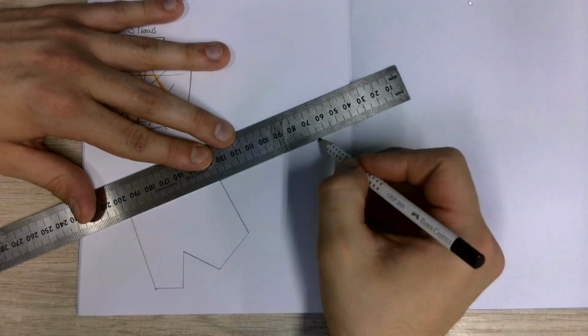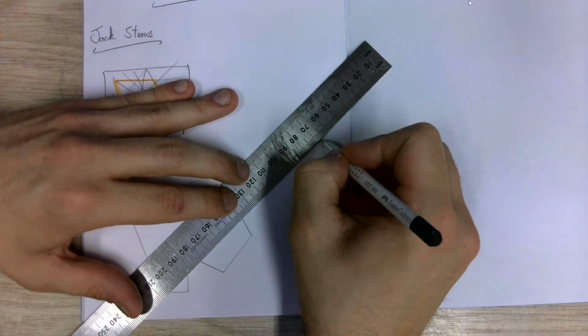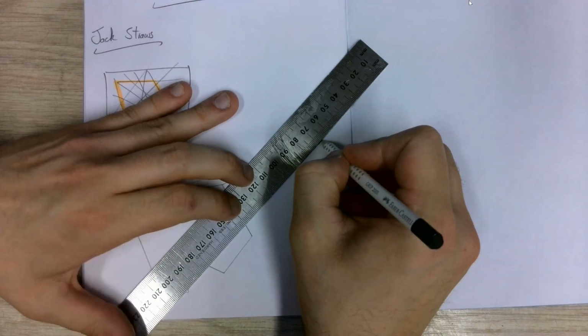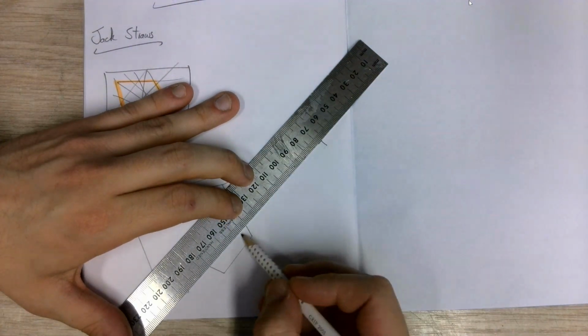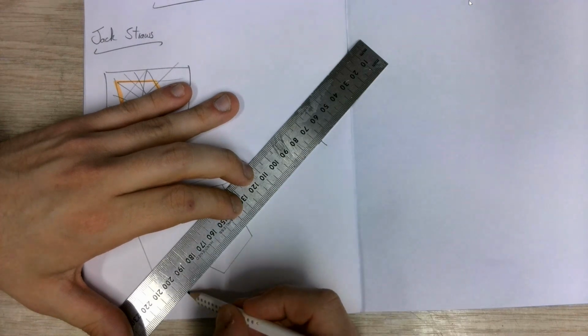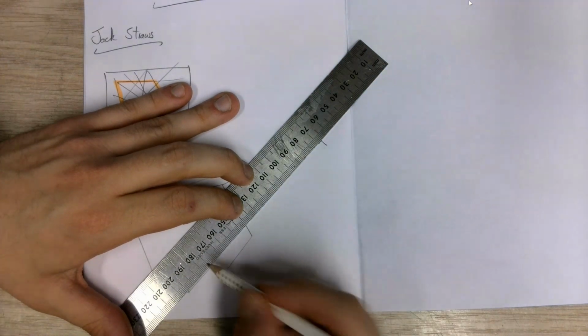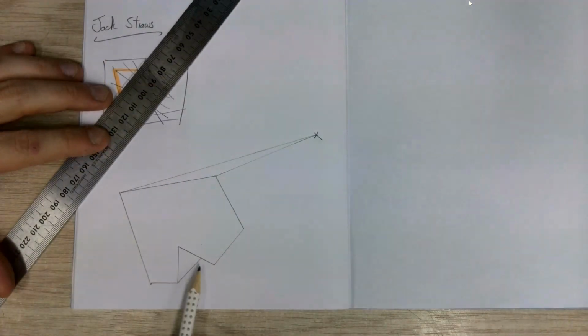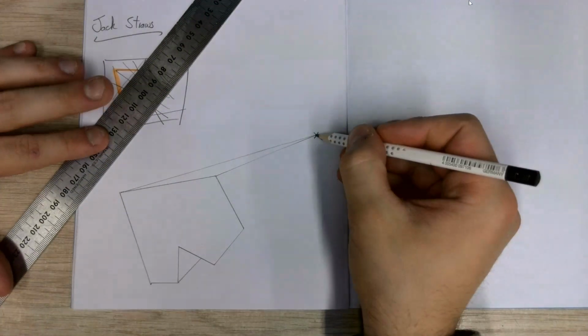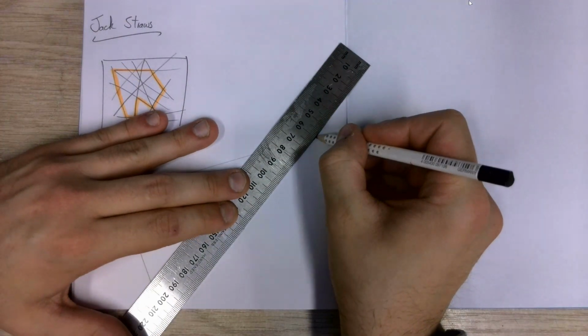So this next one, if I draw it all the way to the vanishing point, it's going to go through my shape. So all I'm going to do is draw it until I meet the next line. There, so I'm not going to draw all the way through. And I'm going to finish off with this corner.